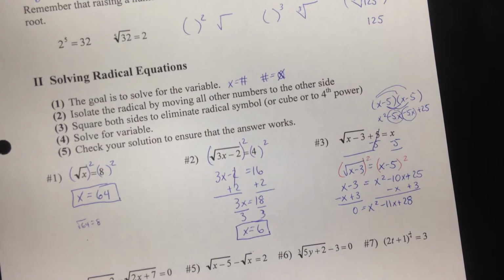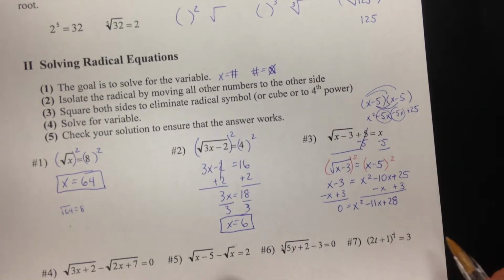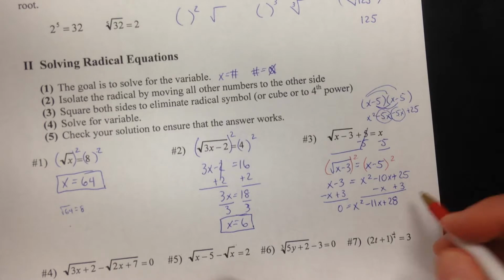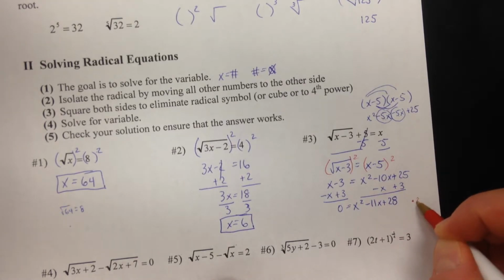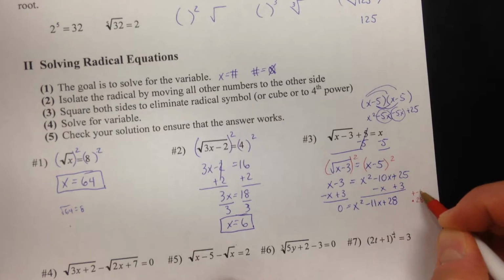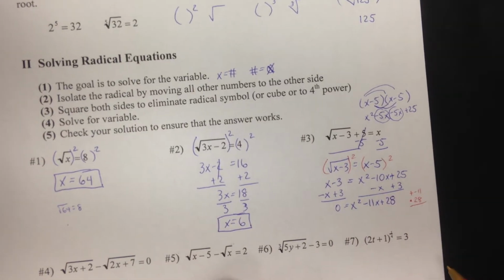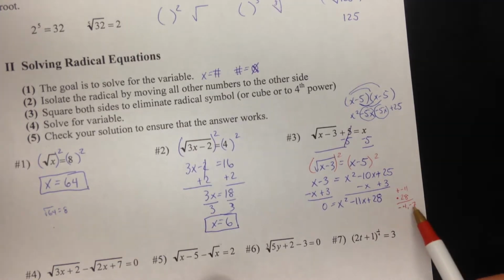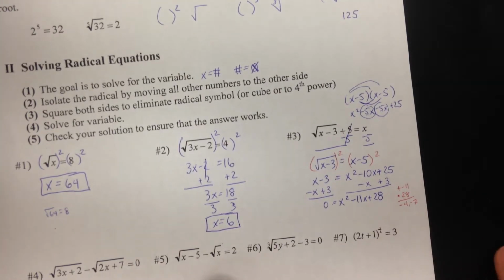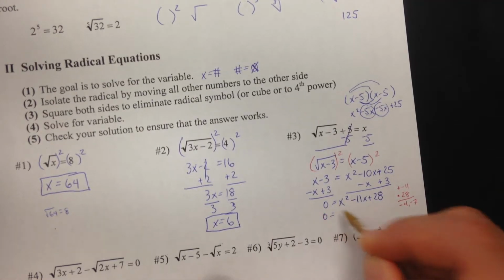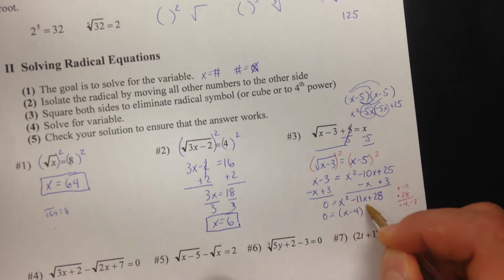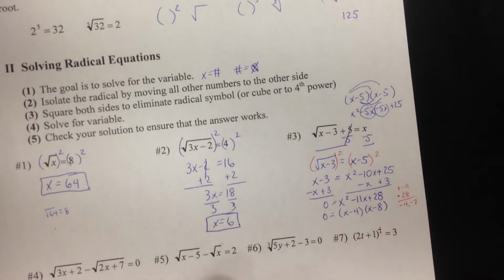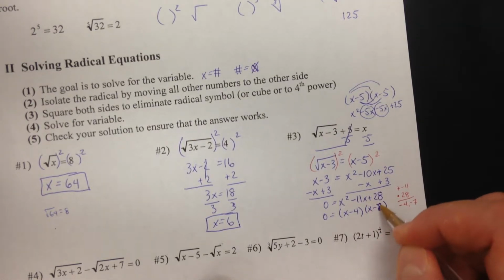All right, to solve a quadratic, let's try to factor this thing. Can we think of two numbers that multiply to 28 that add up to negative 11? When you think of factors of 28, how about 4 and 7? In this case, I'm going to say negative 4, negative 7, because it has to multiply to a positive, but it's got to add up to negative 11. So we get 0 equals x minus 4 times x minus 7.